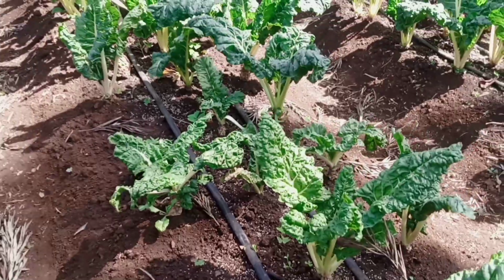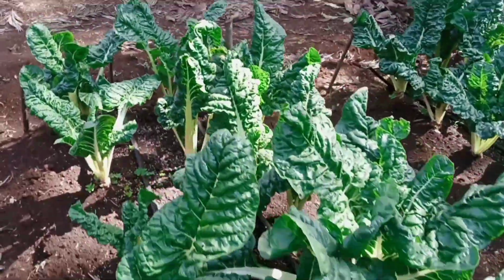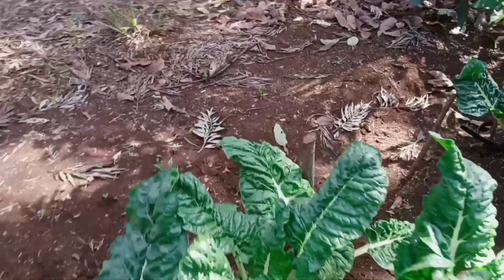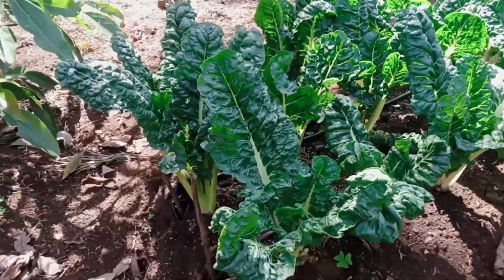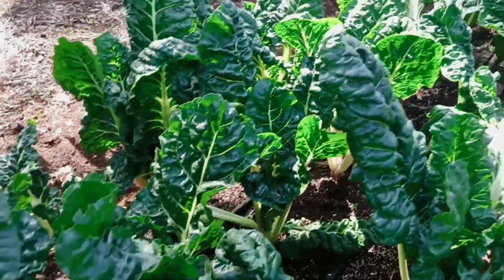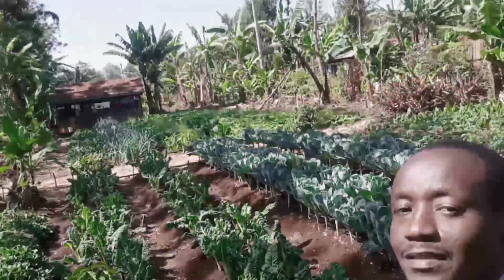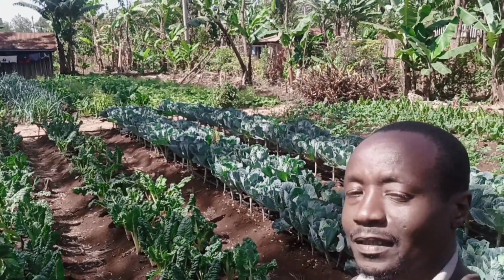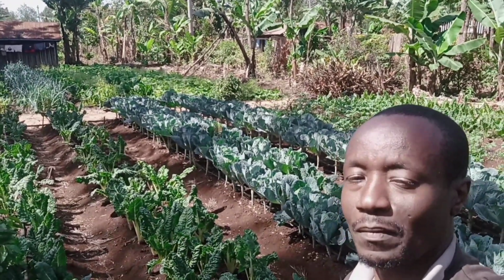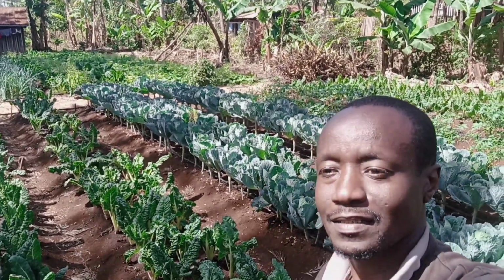So we are hopeful that our crops will recover. You can see the healthy plants, the ones that were not affected, are doing very well, quite healthy. And even the ones that are affected are going to recover. So guys, that's more like it. That's how you take care of your plants and protect them against pests and diseases.